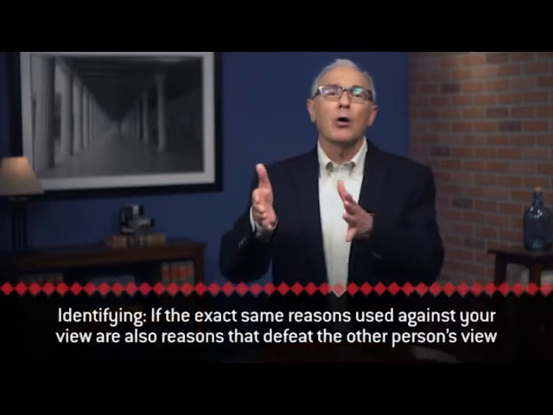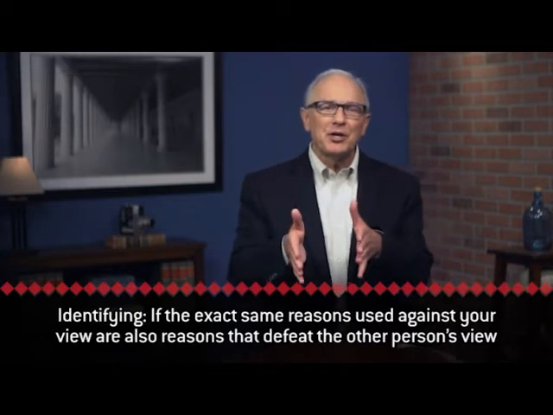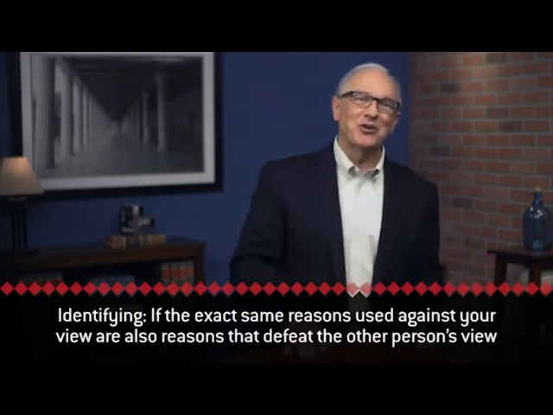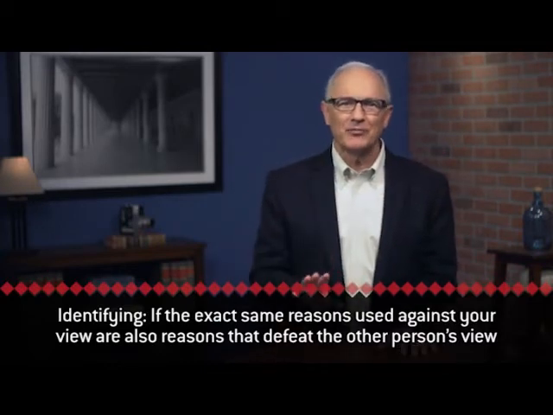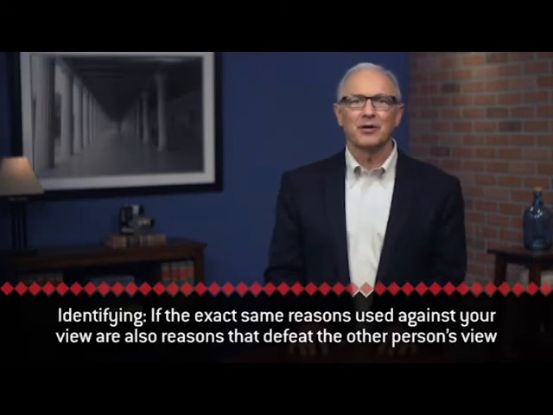And here's another way of kind of deciding or discovering whether somebody's point of view is self-refuting. If the exact same reasons used against your view are also reasons that defeat the other person's view, then the view is self-defeating. It commits suicide, okay?